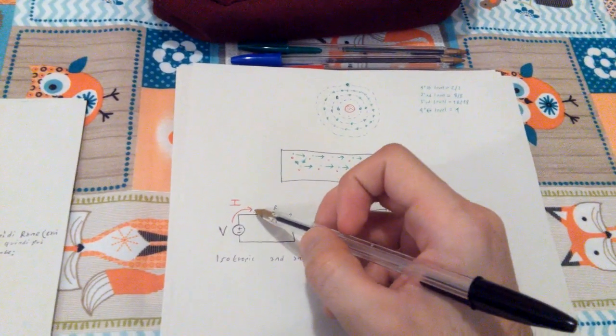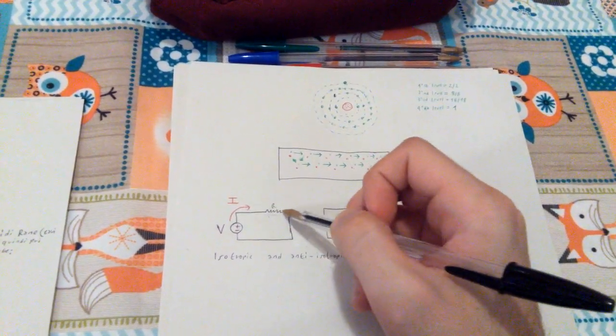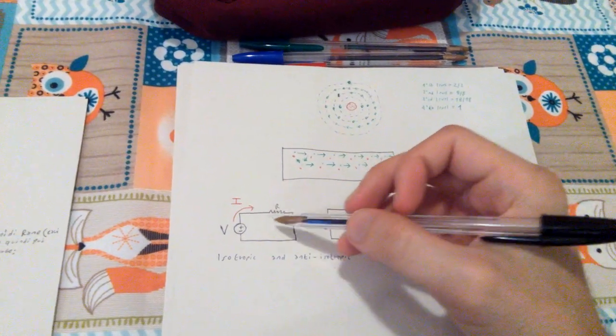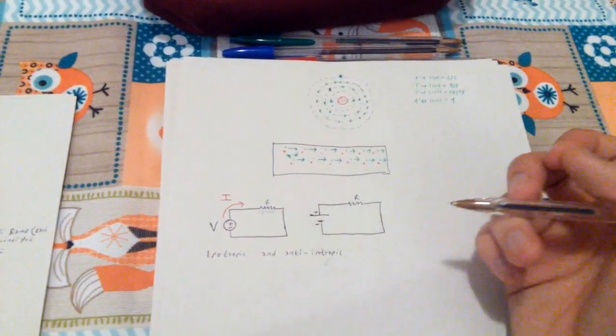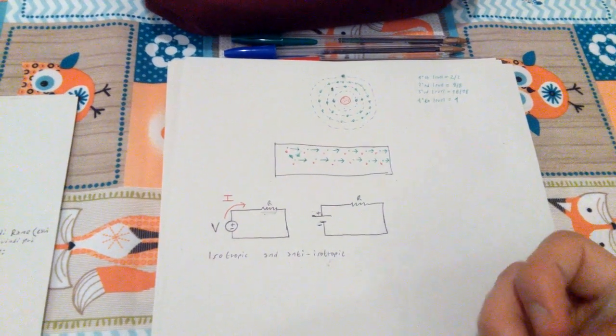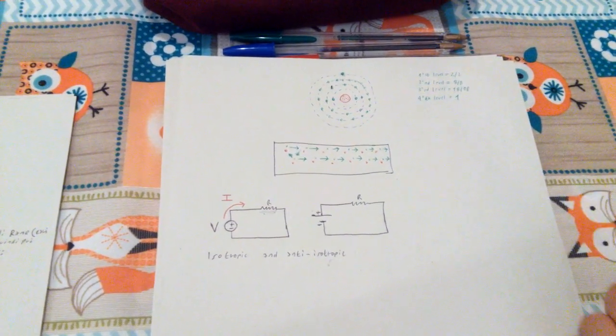And you're basically thinking, why did you want to introduce those two things? Well, because as we said, there is a current I going through the resistor, and the resistor is something that opposes the flow of current. How does it oppose the flow of current?